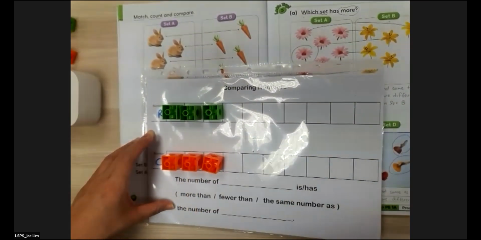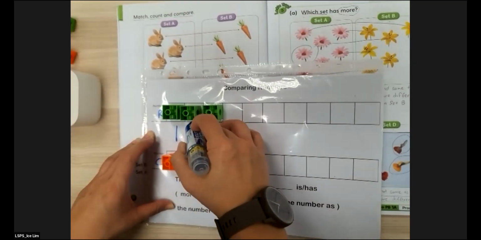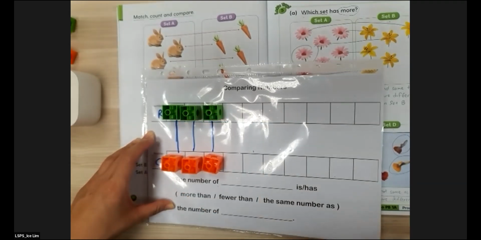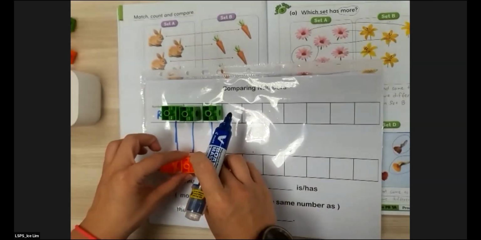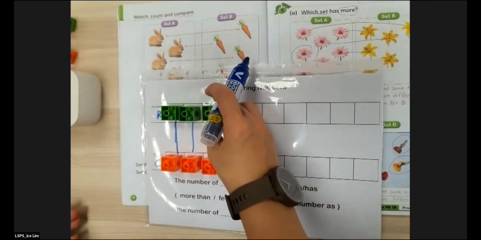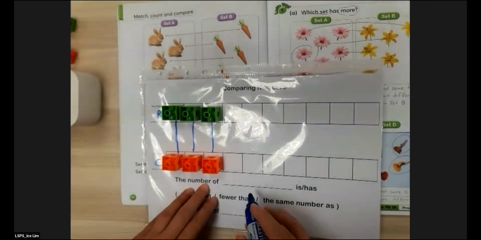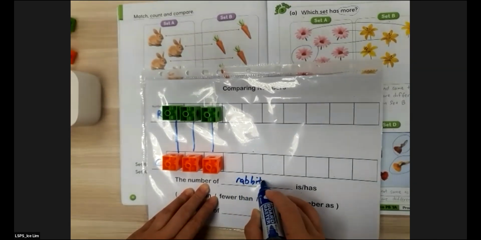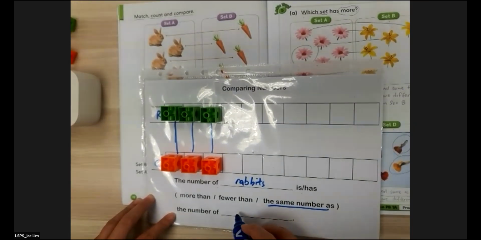And then the one-to-one correspondence can be drawn in this manner. We match it in this way. You can see that it's almost like a bar model, and almost like an equal sign in a way, and then you can fill in the number of rabbits, and it's the same as the number of carrots.